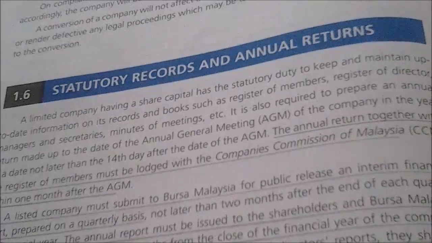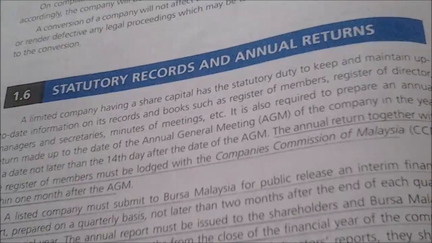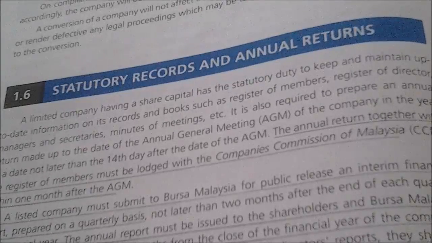It is also required to prepare an annual return made up to the date of the AGM of the company, not later than 14 days after the date of the AGM. Annual return is not just the annual financial statement.